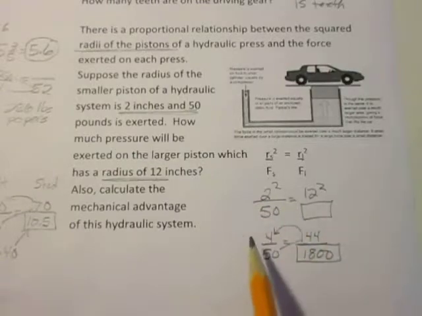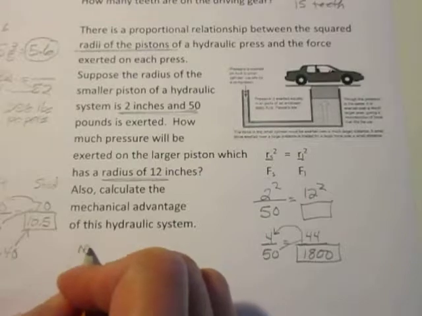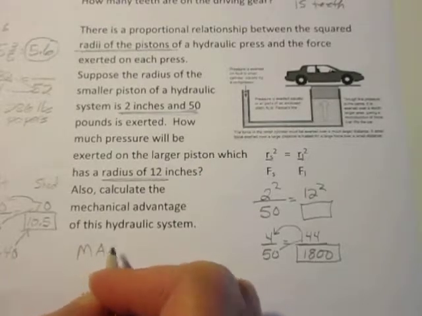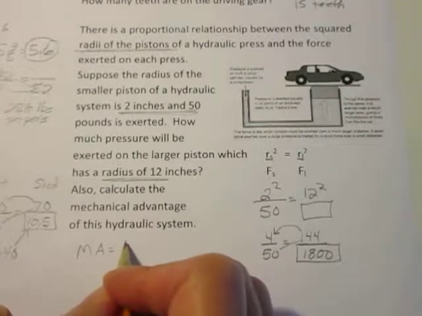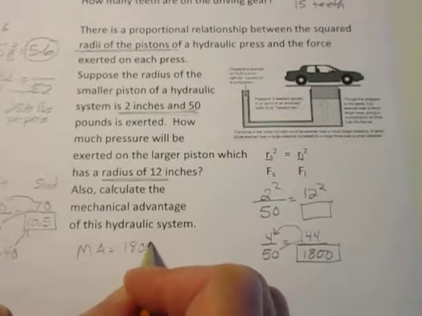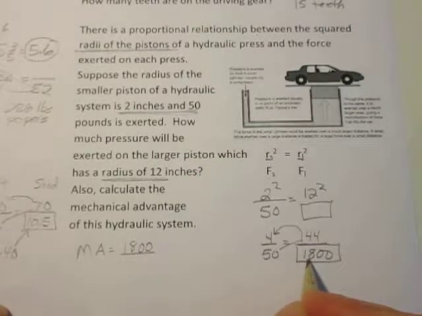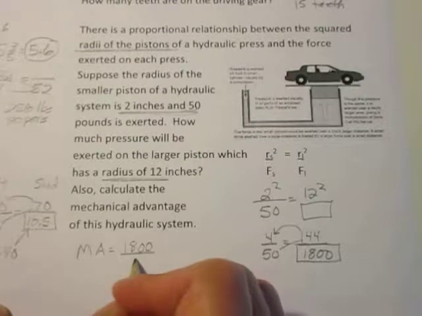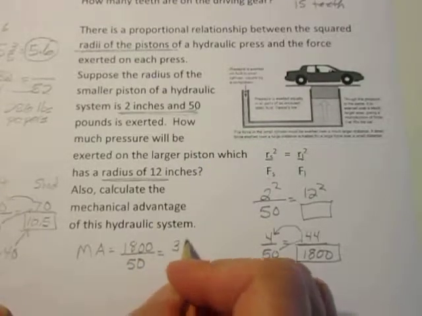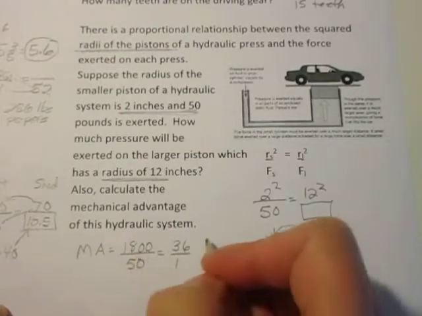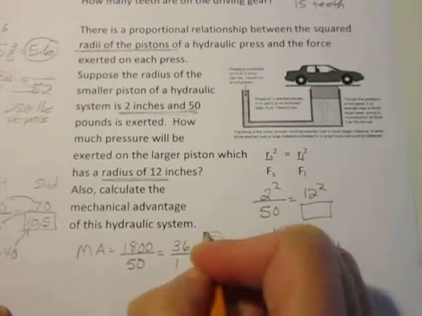I want to backtrack and also point out, just as another example to practice with, the mechanical advantage. The mechanical advantage, you're looking at the weight over the force, or the weight between the large force and the smaller force. So we just calculated that we have a force of 1,800 over 50 here. I can reduce both of those and I'll come up with 36 over 1. So that was using the force of the large over the force of the small. So that's what I was using here.